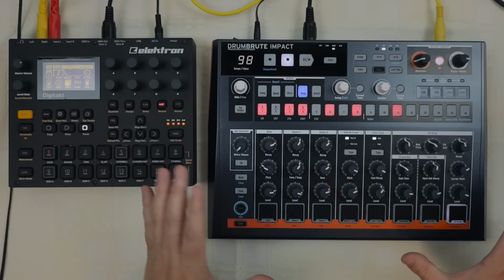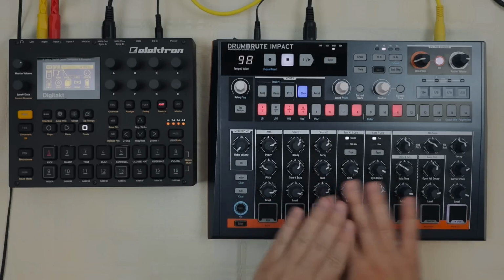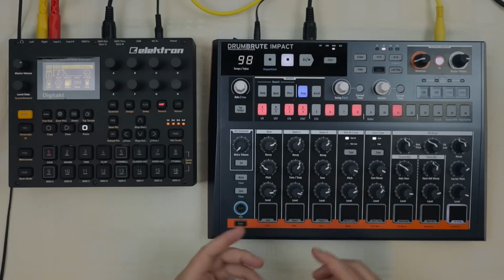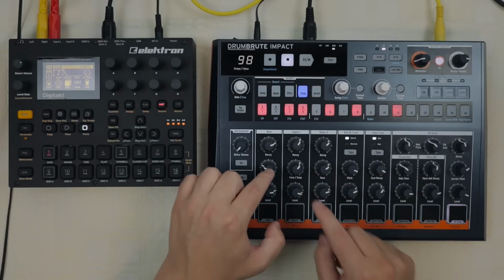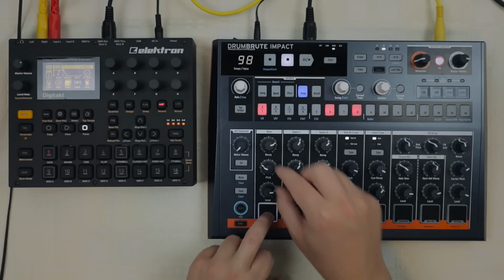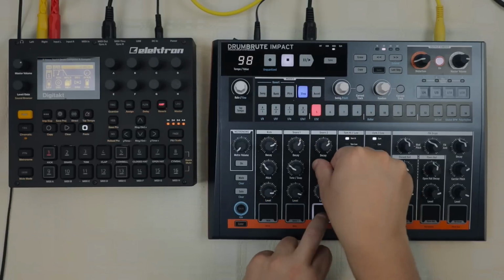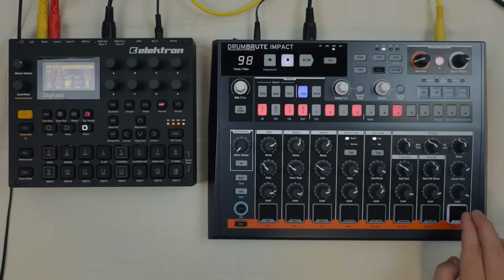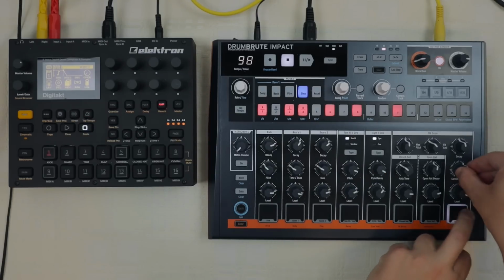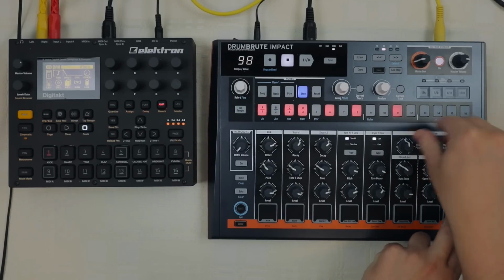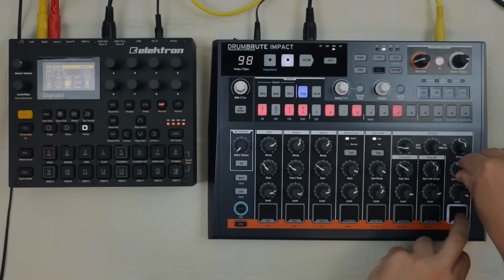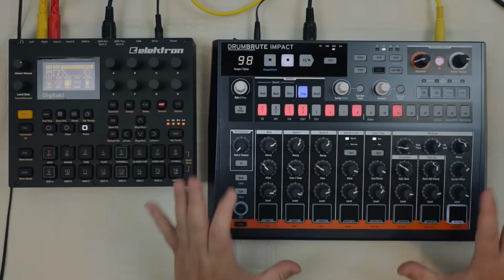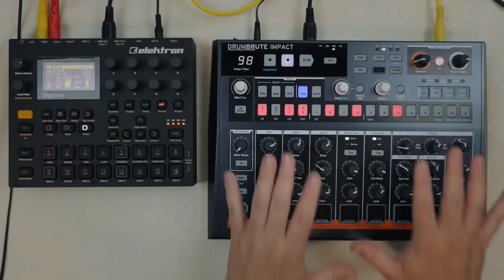In terms of hands-on control, the DrumBrute definitely wins. You have direct control, and this goes for the Impact as well as the original DrumBrute, over a couple of parameters. It's mostly like pitch or tone. And you have a little bit more control over the FM drum here. And the main obvious difference is that the control here is available on the front panel.